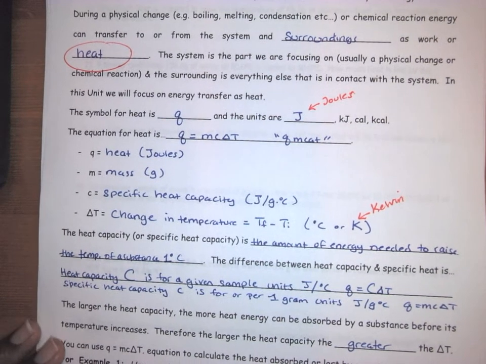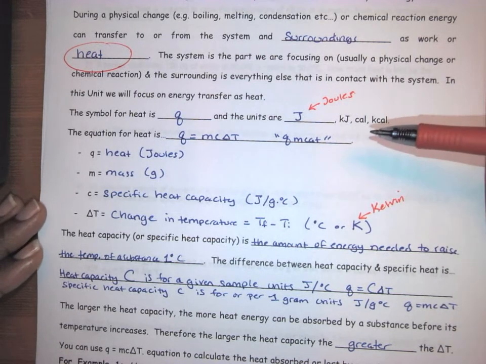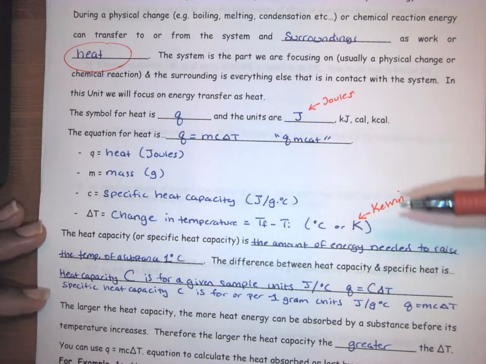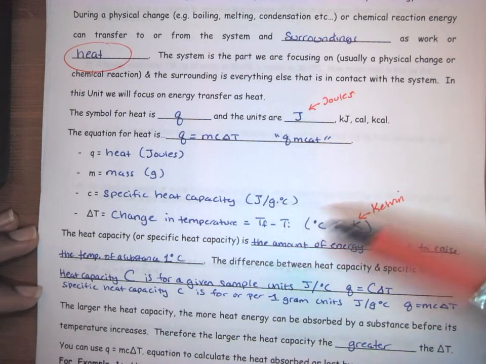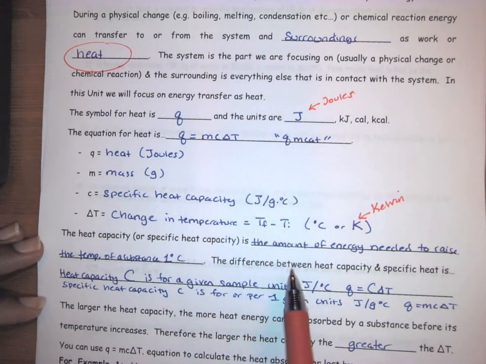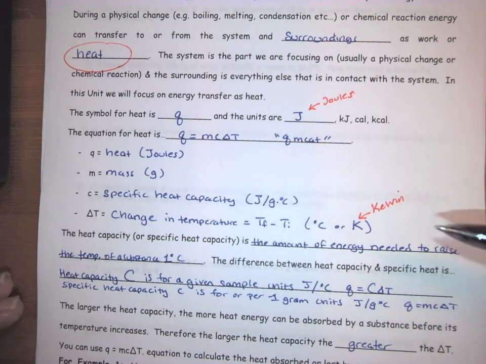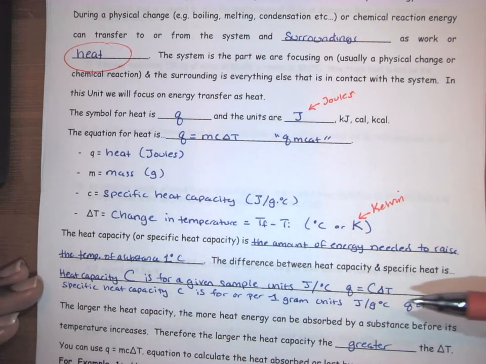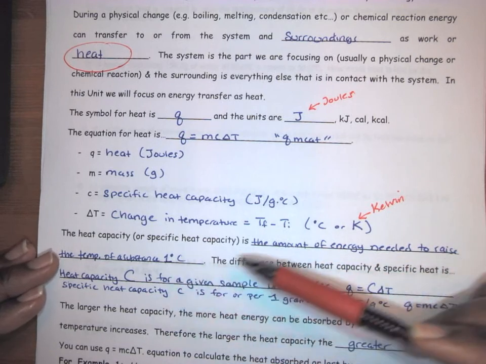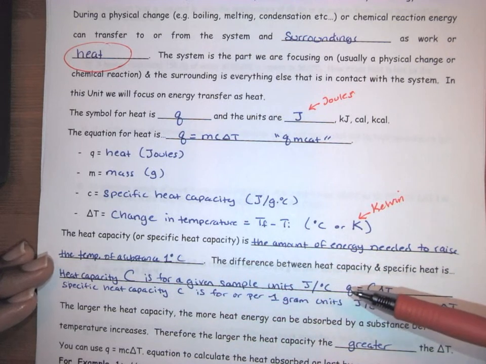All right. So we know how to measure heat. Let's go into a little more detail about what the heat capacity is. The heat capacity, or specific heat capacity, really describes the amount of energy needed to raise the temperature of a substance 1 degree Celsius. And you notice we're using heat capacity and specific heat capacity, and there's a difference between them.